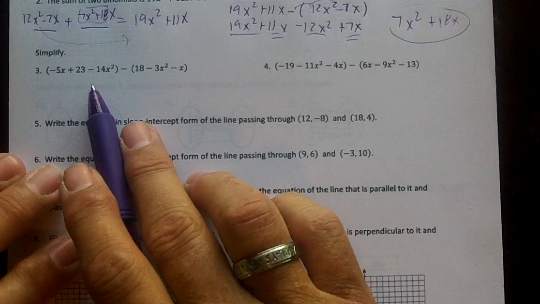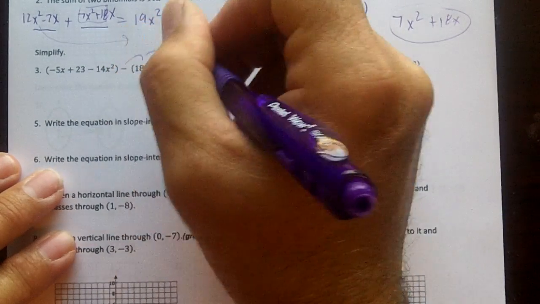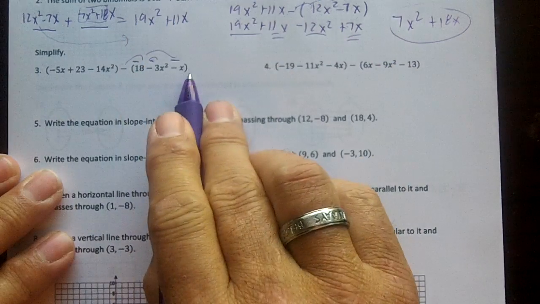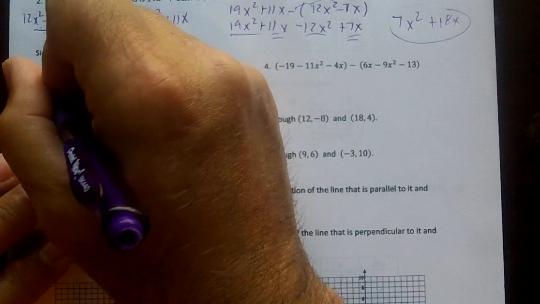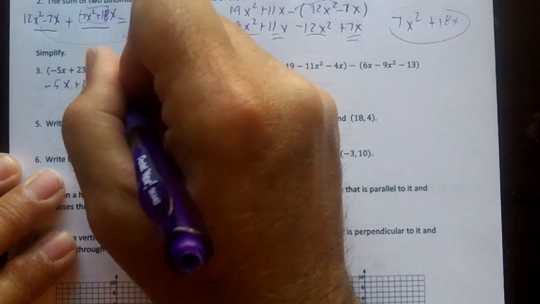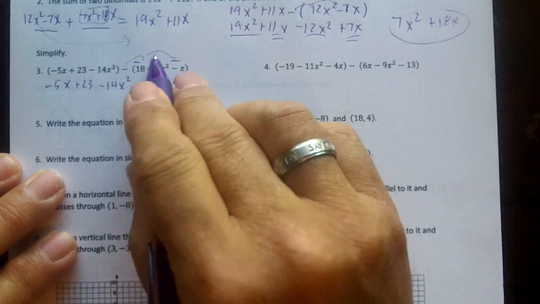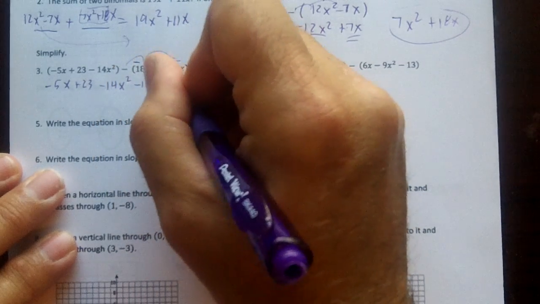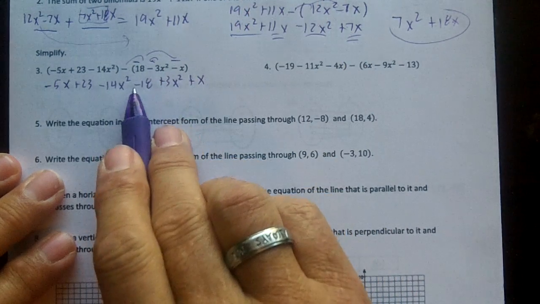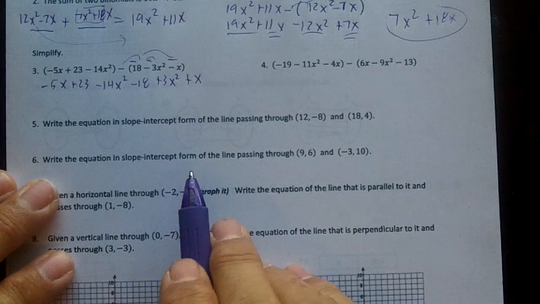Okay, simplify. So this one right here, you've got to make sure you distribute the negative to the three terms. So negative, negative, negative. I'm going to rewrite this without parentheses: negative 5x plus 23 minus 14x squared minus 18 plus 3x squared plus x. So I distributed my negative. That changed the sign of the 18, the 3, and the x.